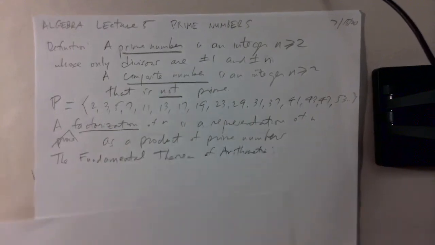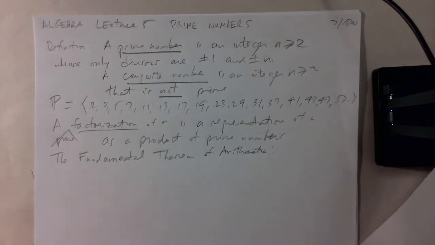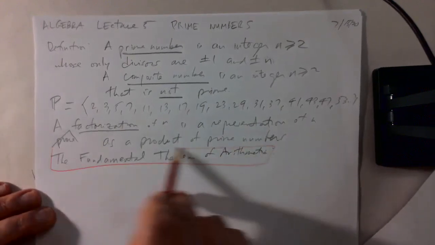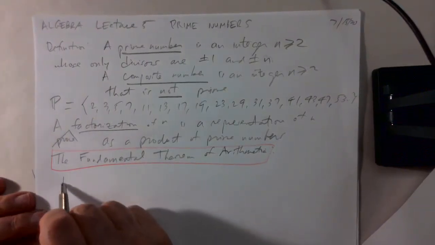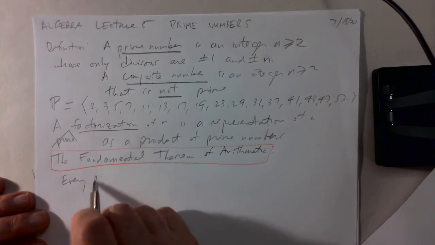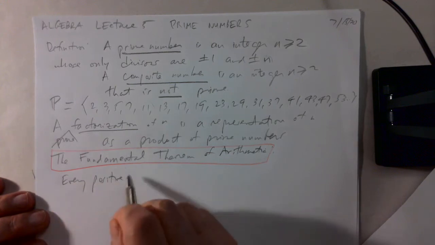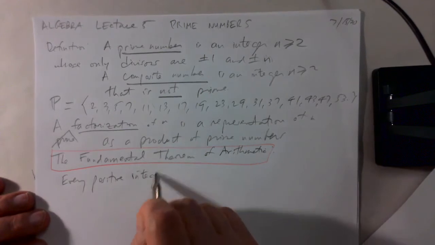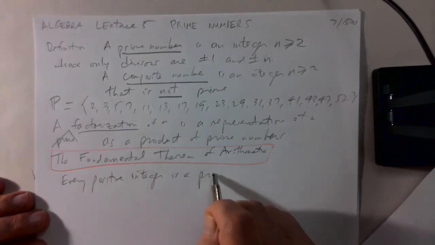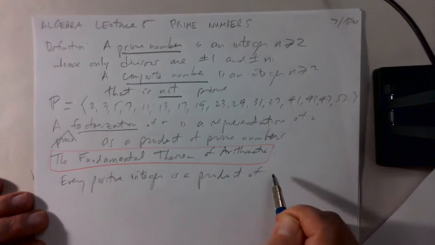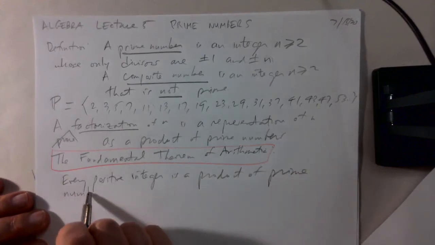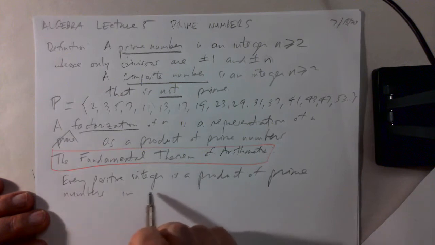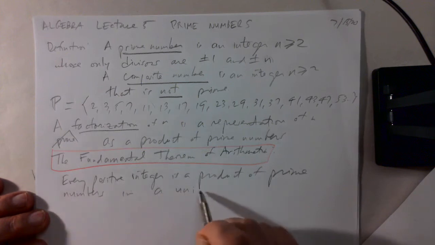And what is called the fundamental theorem of arithmetic says that every positive integer is a product of prime numbers, and not only that, in a unique way.